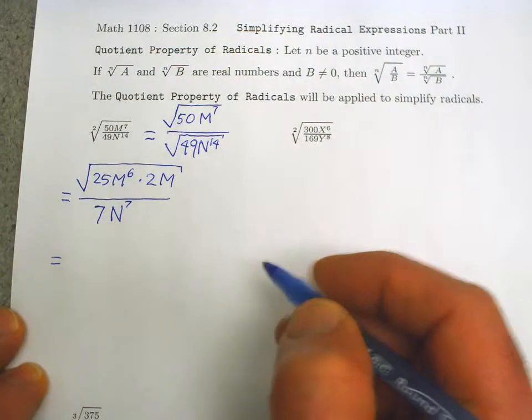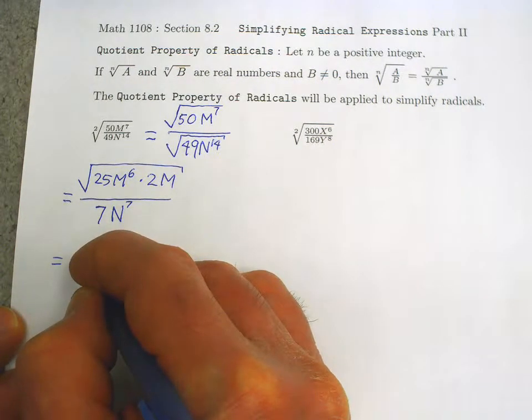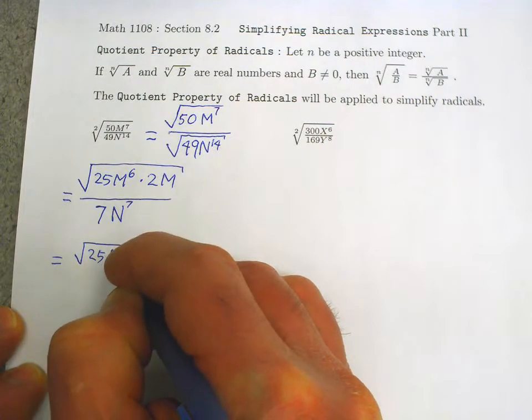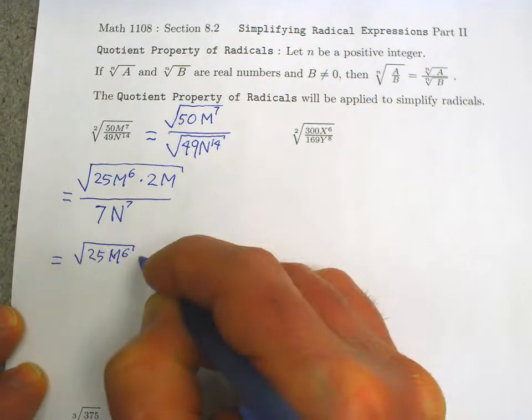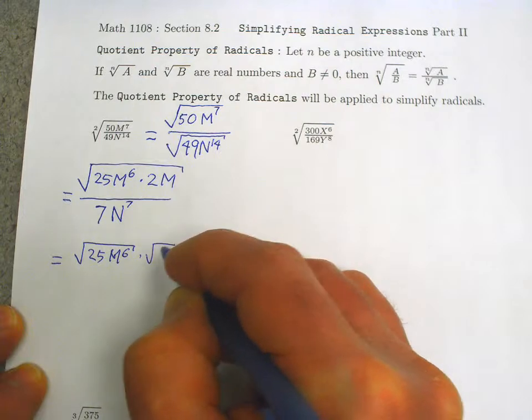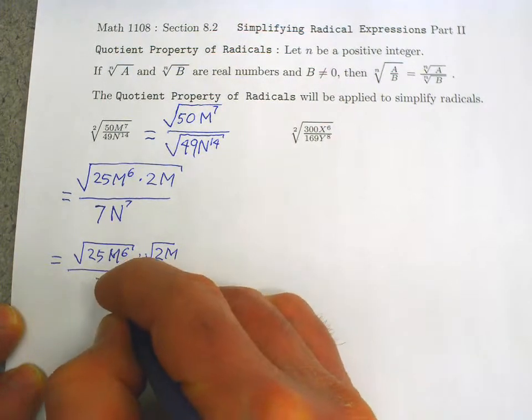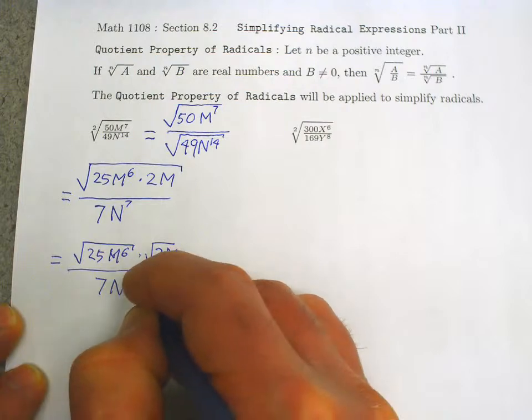Then we can write it as the square root of 25m to the 6th times the square root of 2m, divided by 7n to the 7th.